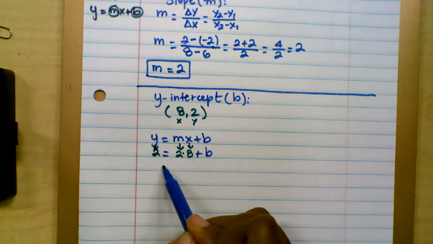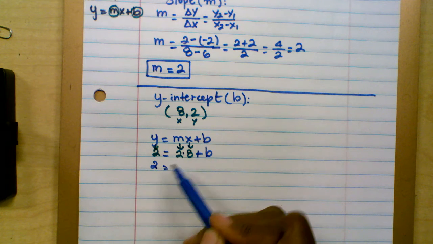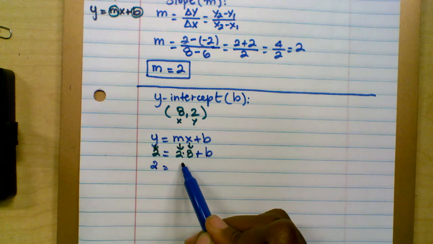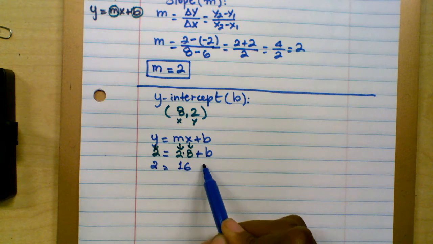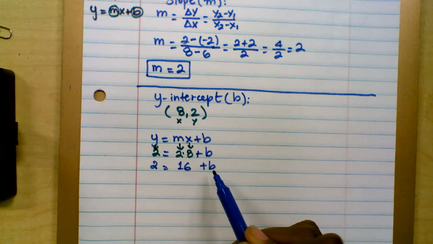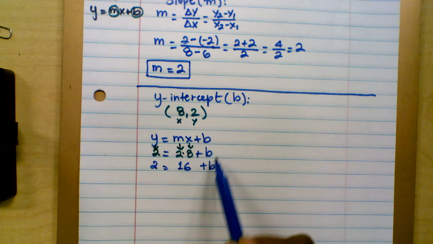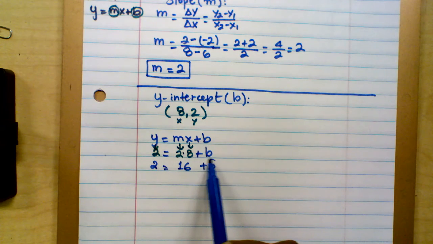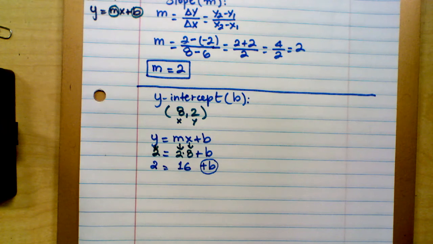Now let's compute. I'm going to bring down the 2. 2 times 8 is 16, plus b. I'll bring down the b. So the goal is to solve for b. You want to find the y-intercept. That's the goal, so let me circle that. We want b to be alone. That's what it means to solve for b. We want b to be by itself.